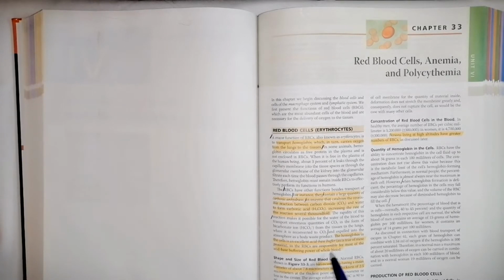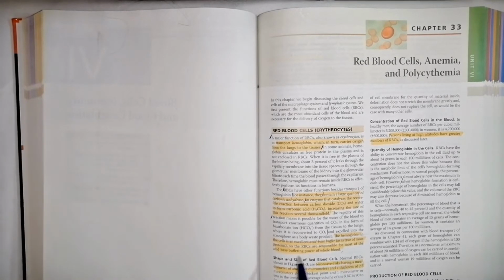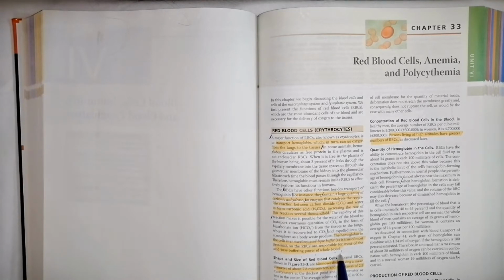Hemoglobin is an excellent acid-base buffer and is responsible for most of the acid-base buffering power of the whole body. So, because RBCs contain hemoglobin and hemoglobin is the acid-base buffer, RBCs are responsible for the acid-base buffering power of the whole blood system.